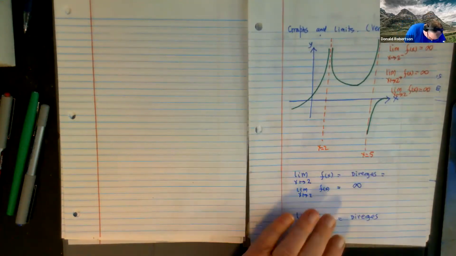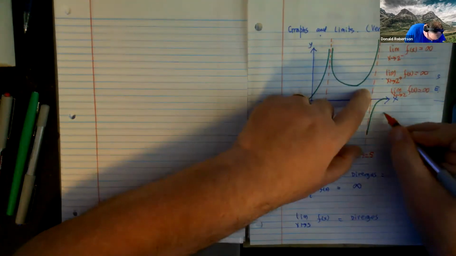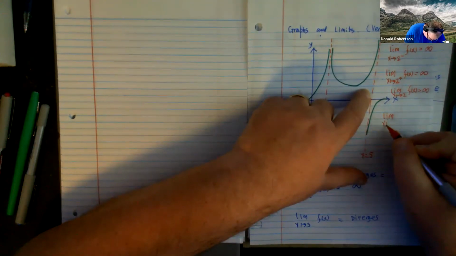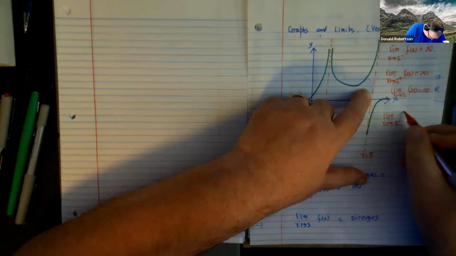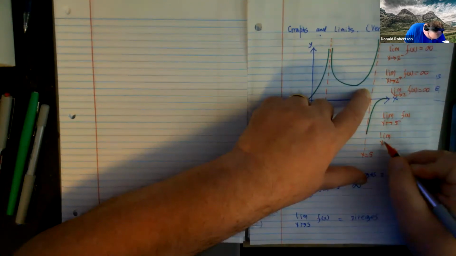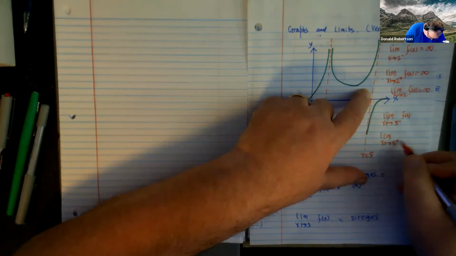Left and right limits are the same. So the overall limit equals whatever they are equal to. Right, let's do this guy. The limit as x tends to 5 minus. And the limit as x tends to 5 plus. Let's see these two.